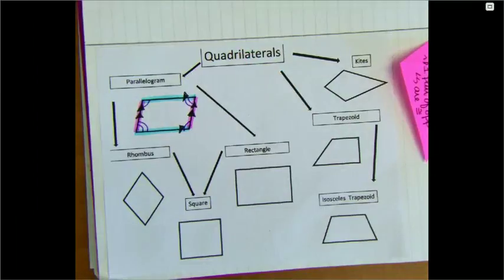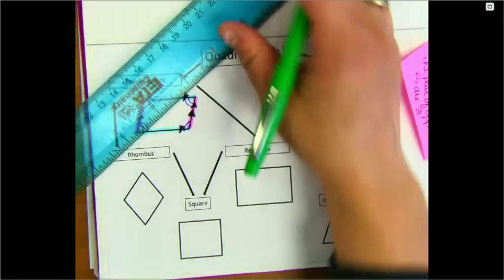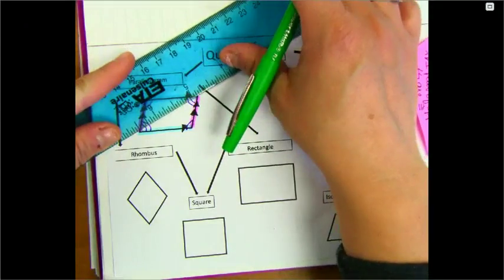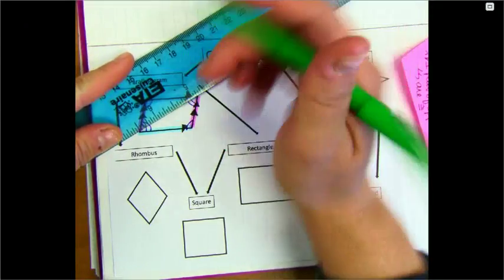Yes? All right, what else? What are you missing? The line. What are those lines called? Diagonals. Diagonals do what? No, they bisect. Let's use the right words. Bisect.